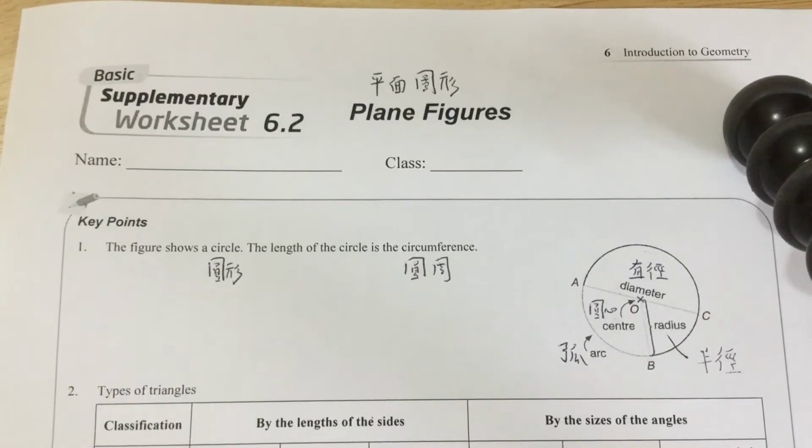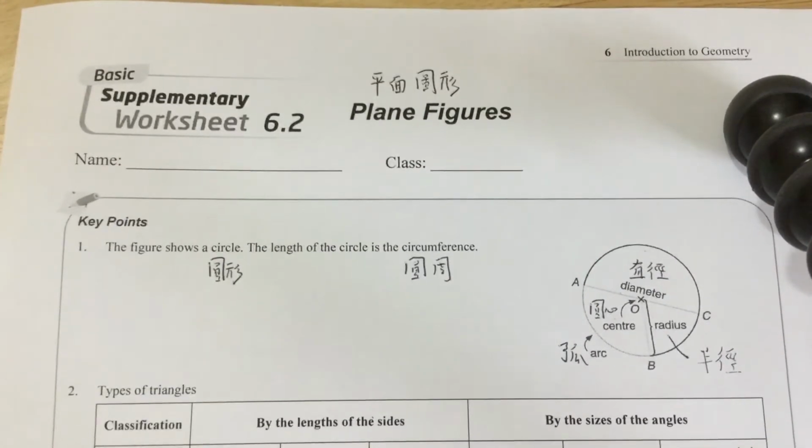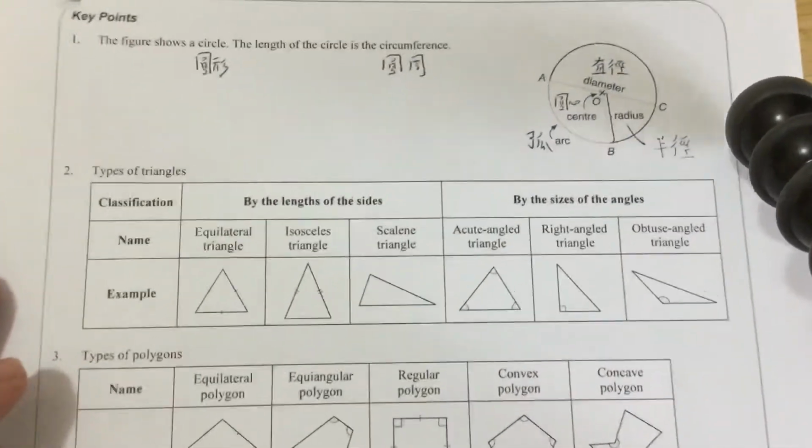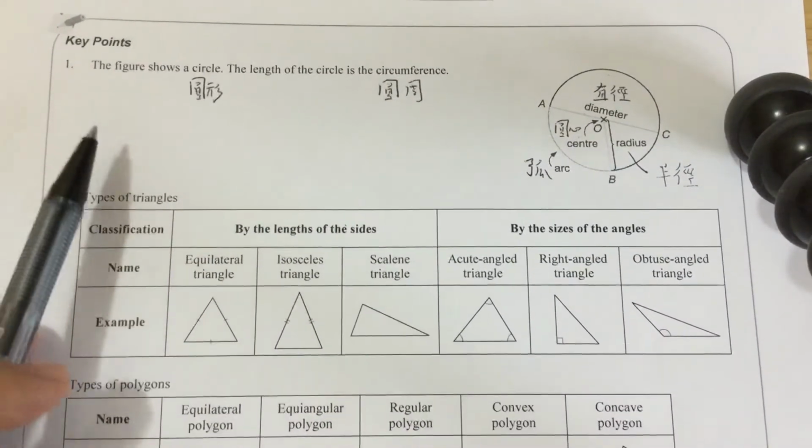Next, we will learn about the triangle, because after one line, we will go to three lines, because we never make a plane figure with two straight lines. So first of all, we go to three straight lines. That means this is a triangle. And for the triangle, we have six names for it.